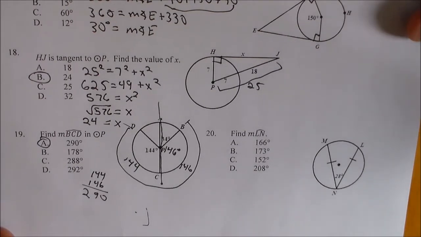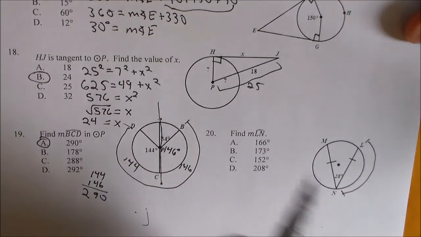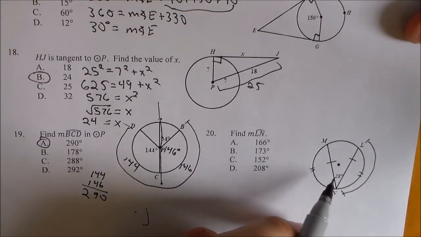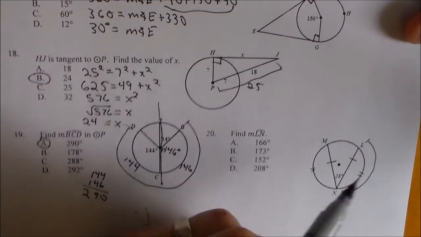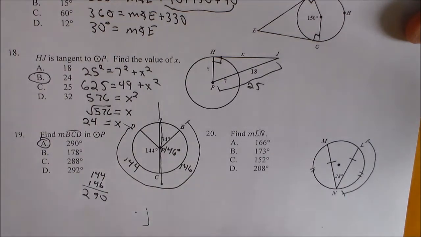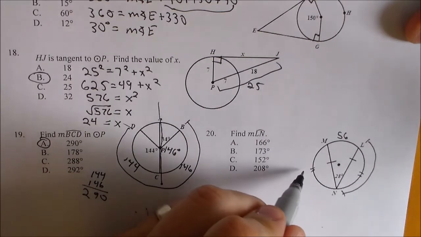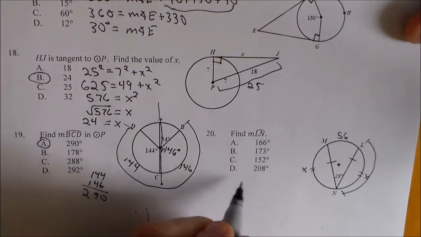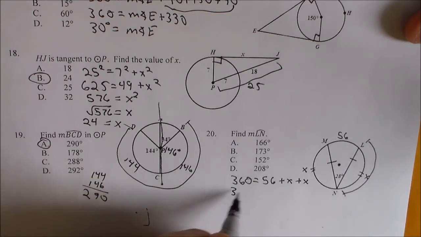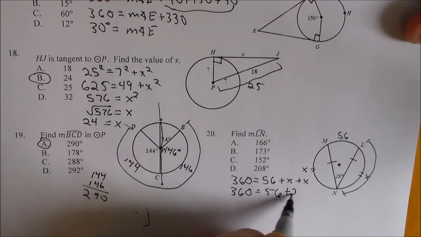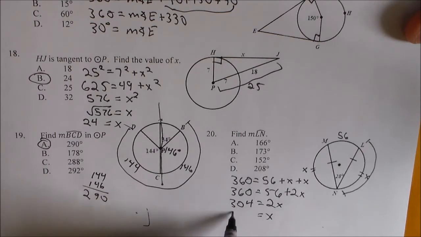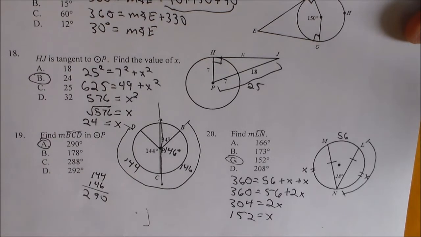For number 20, we need to find LN, which is the arc out here. What we first notice is these two chords are congruent, so that makes these two arcs congruent. Now that's not common notation to mark them congruent, but I'm just going to use this to help me out. This is also an inscribed angle. So let's double 28. 28 times 2 and we get 56. So if we called these both x and we had to solve for it, we would say 360 equals 56 plus x, or 360 equals 56 plus 2x. That becomes 304 equals 2x, and x is 152, which is answer C.